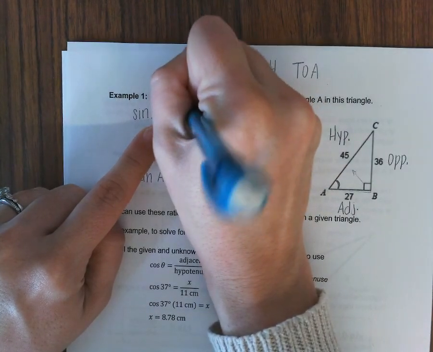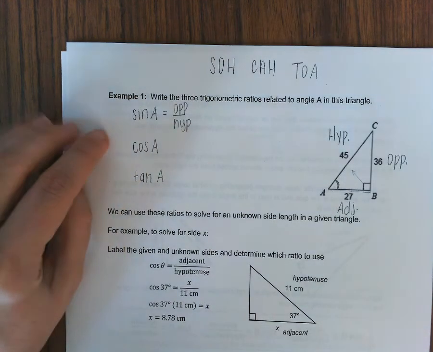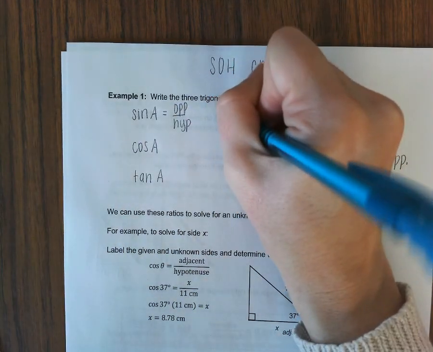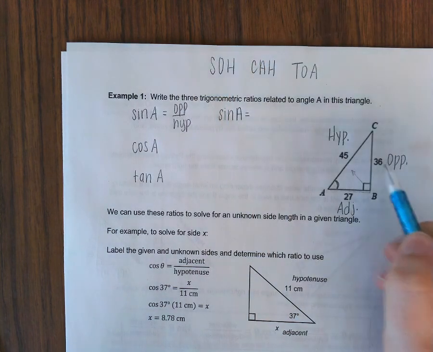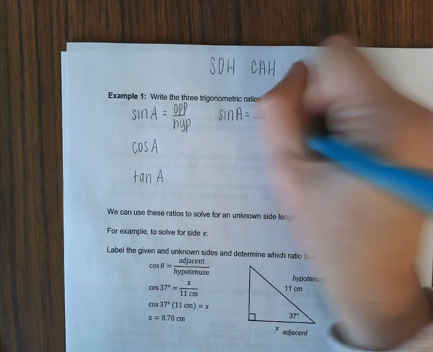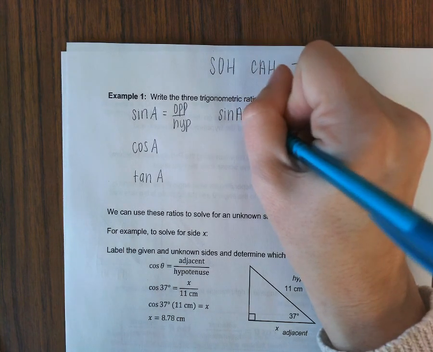Opposite divided by hypotenuse. And so in this case, sine of A will be the opposite, so 36 over the hypotenuse, which is 45.